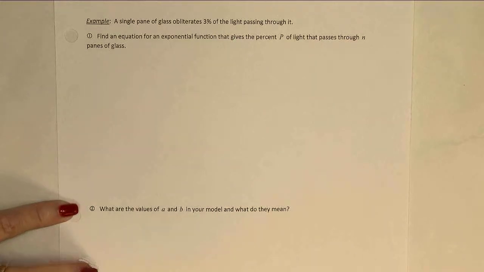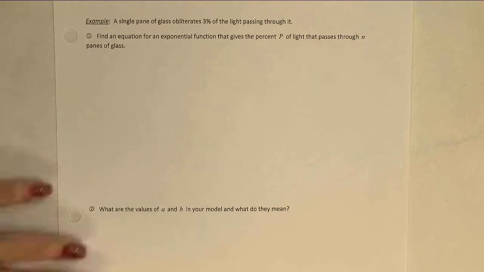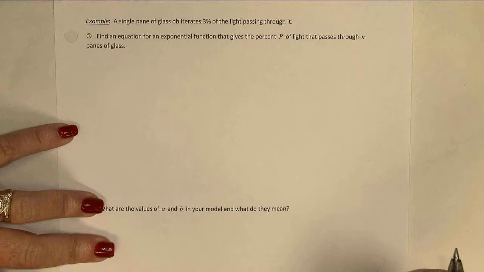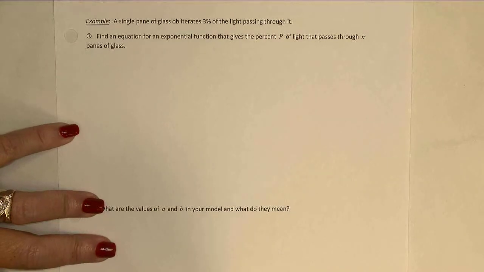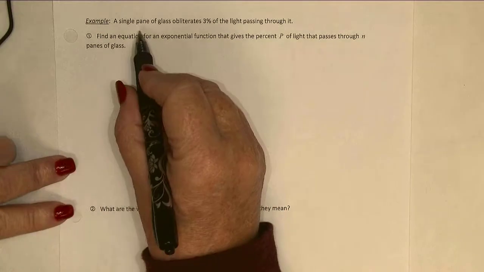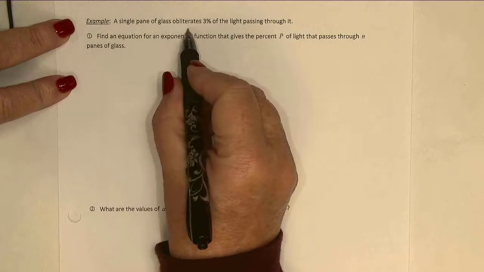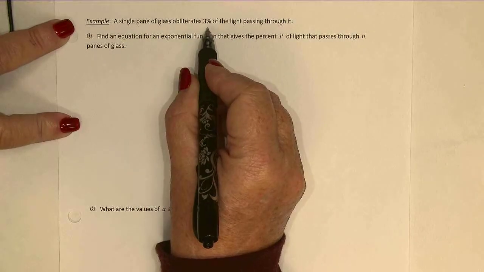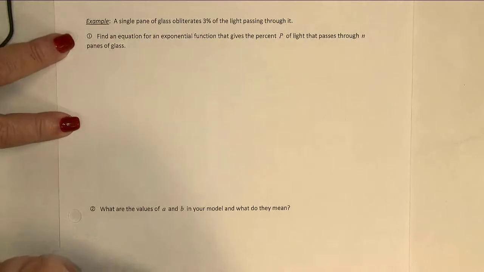Continuing with section 2.3. This is video part B. And the first couple of examples we did in this section, we were looking at exponential growth. In this section, we're going to look at a couple of examples of exponential decay. So we'll start with a single pane of glass obliterates 3% of the light passing through it.